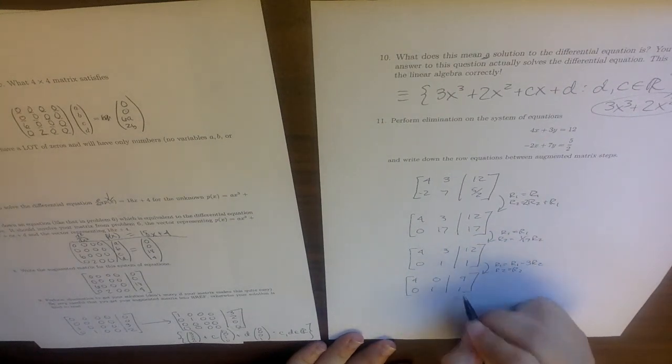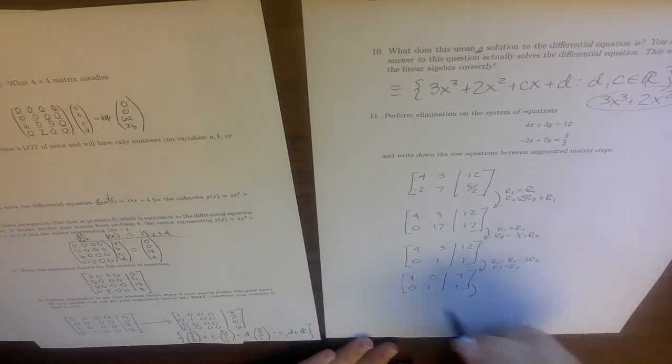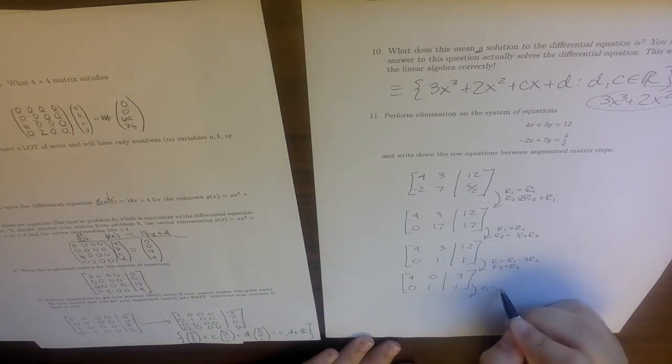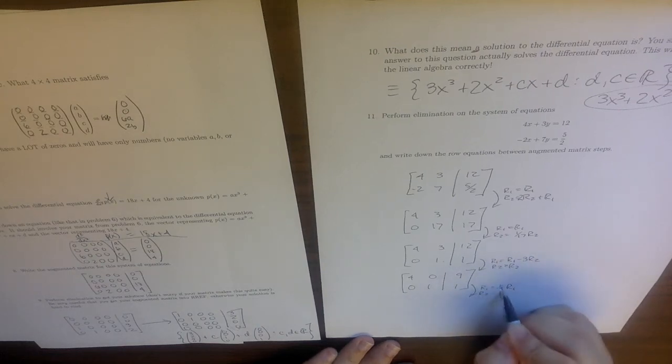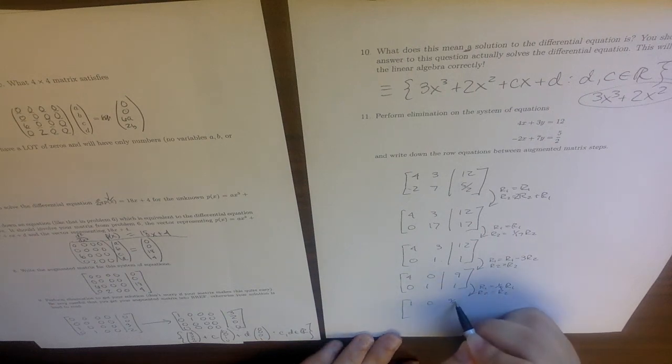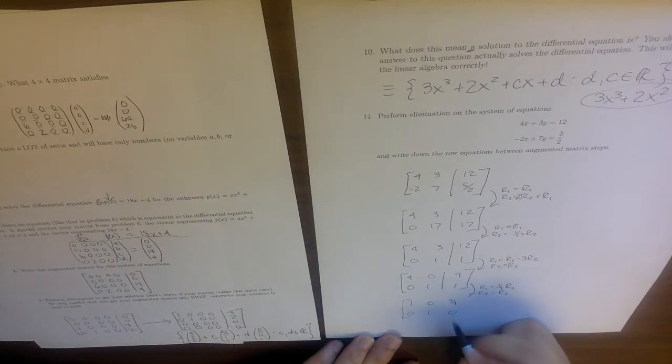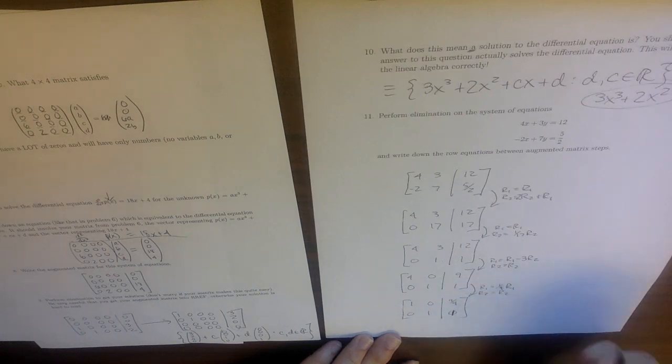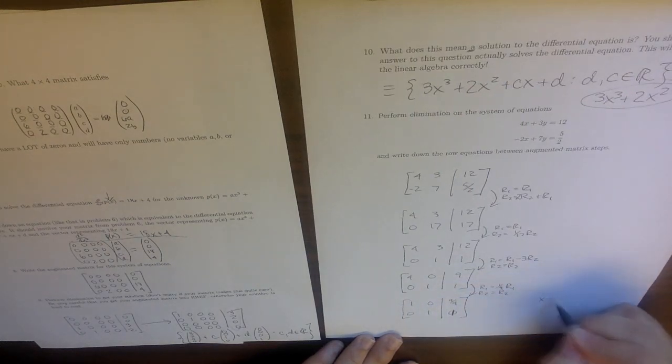And row 2 stays the same. And then finally, I'm going to divide row 1 by 4. And I get 1, 0, 9 fourths, 0, 1, 1. Okay, so my solution is x equals 9 fourths, y equals 1.